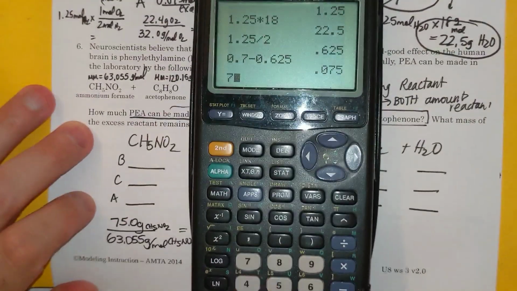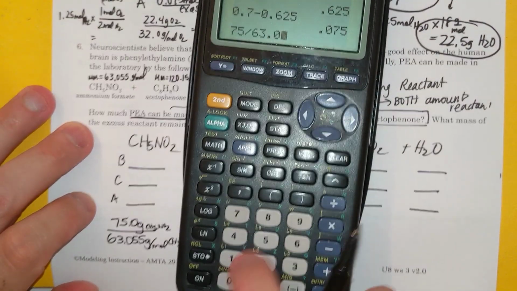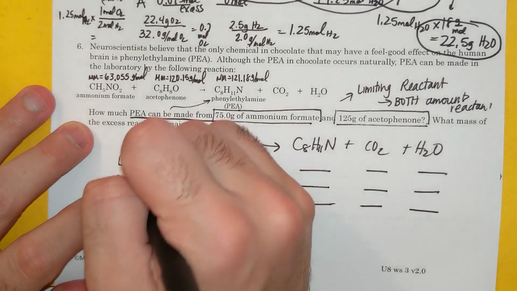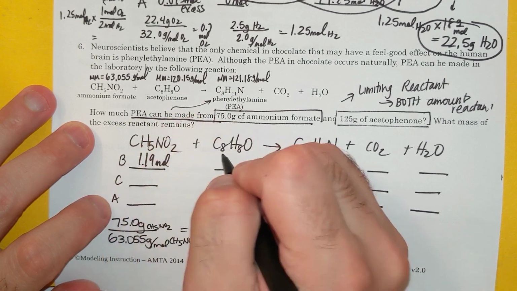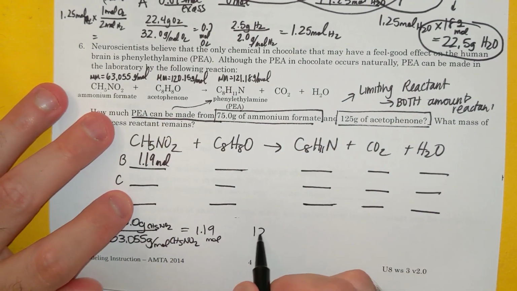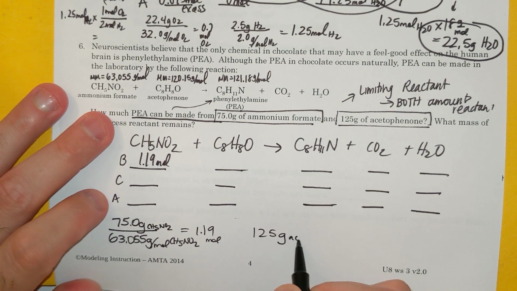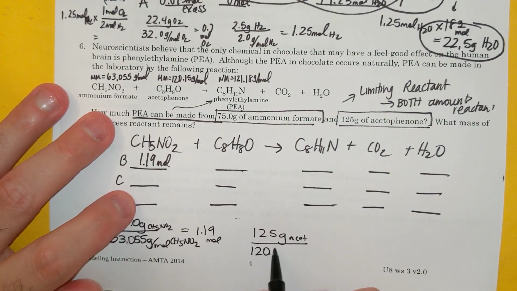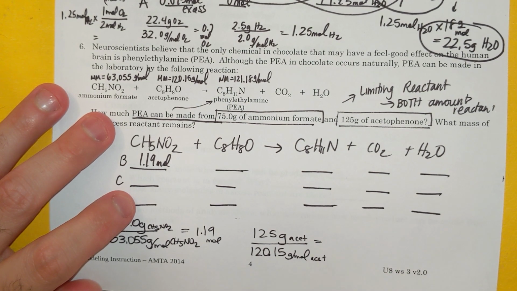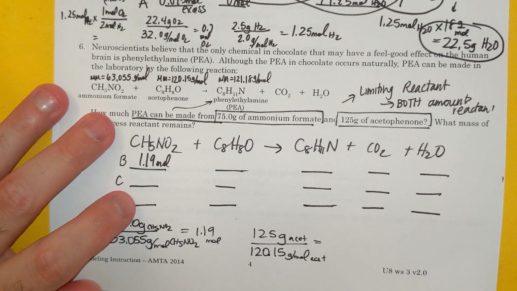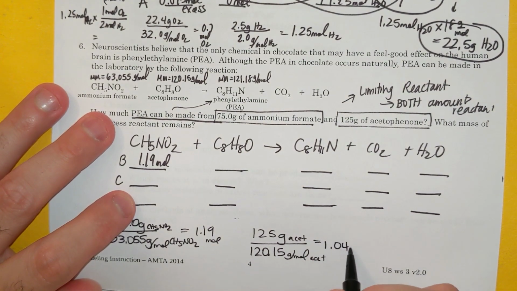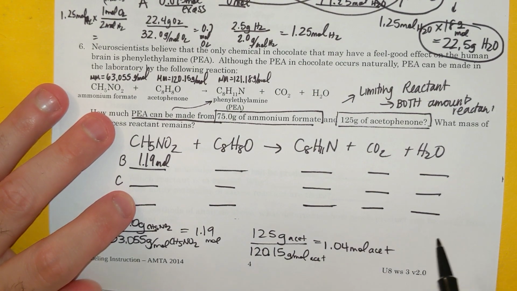So 75 divided by 63.055, and I get 1.19 moles. 1.19 mole. That's going right here. And then for C8H8O, I have 125 grams. I'm going to call it aceta. And the molar mass I looked up is 120.15 grams per mole of aceta. And if I do that math, 125 divided by 120.15, I get 1.04 moles of aceta.